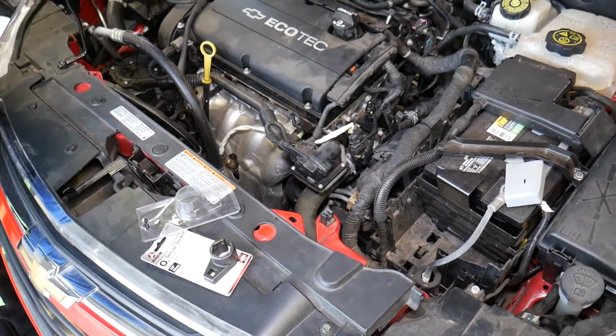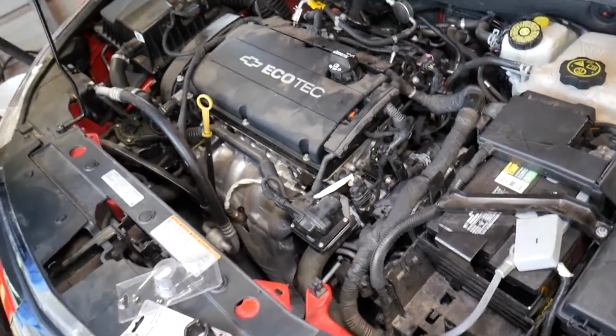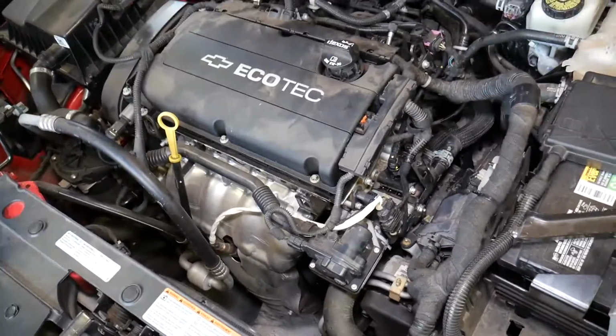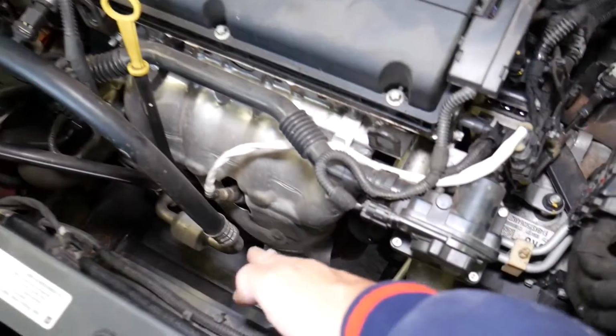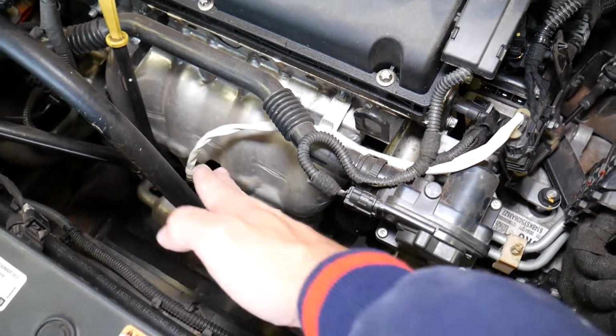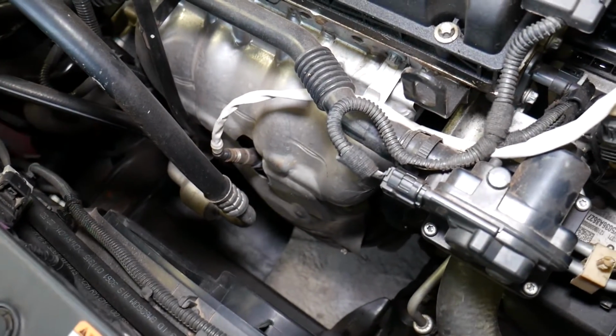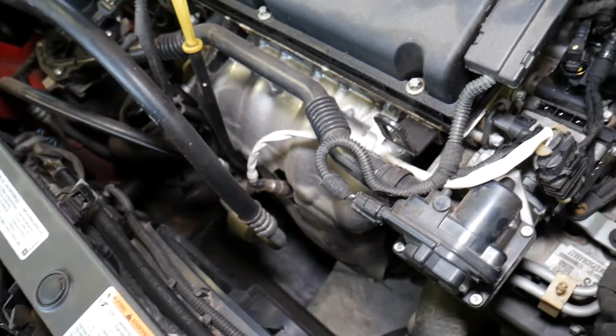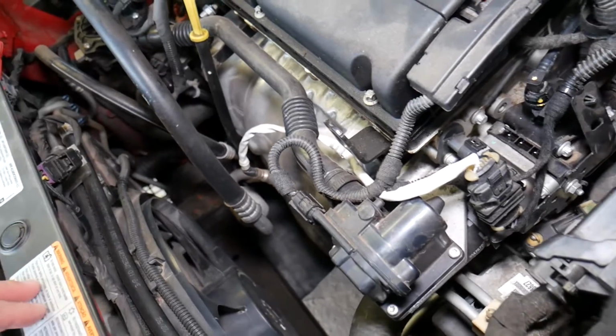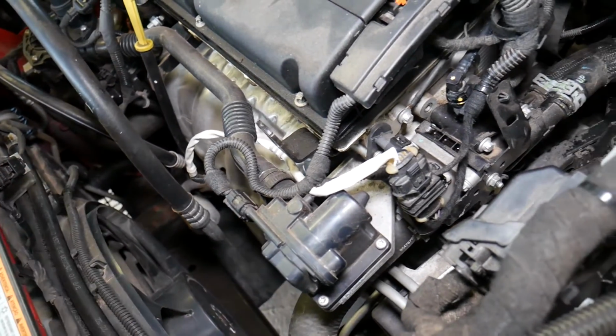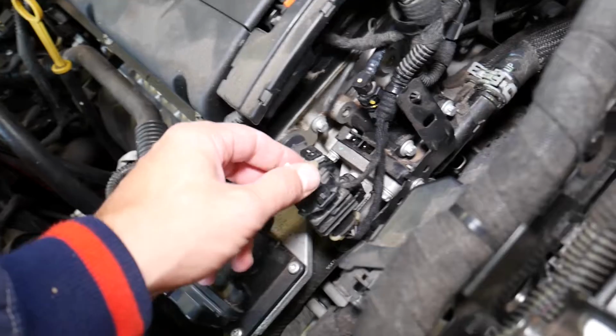So if you open the hood of your Chevy Cruze, we have a 1.8 engine, but even if you have a different engine, you need to find your exhaust side. This is where your catalytic converter and exhaust manifold are. The first sensor is known as the upstream oxygen sensor. This is the one responsible for mixing fuel and air. This is the one that tells the computer how the mixture is. This is the connector right here.